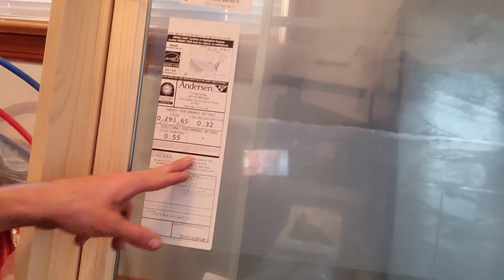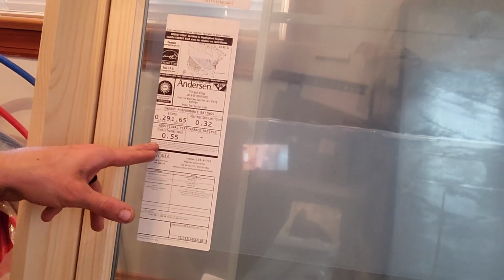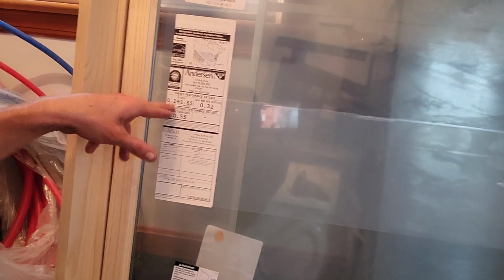So here we're looking at the actual stickers that come on these windows. If you can get the information on these stickers, great. If you can snap a picture of it, if you can take one of the stickers, if the contractor bought the windows, okay, so like if it's a remodel or if it's a new construction, every window and door is going to have this sticker on it. And it's going to tell you information pertaining to that window.